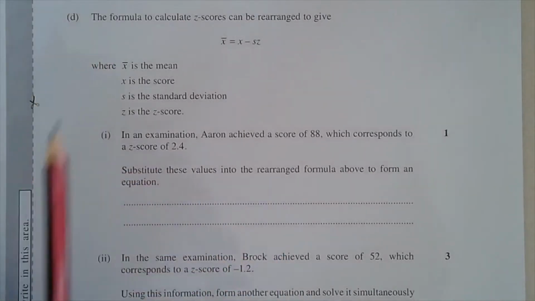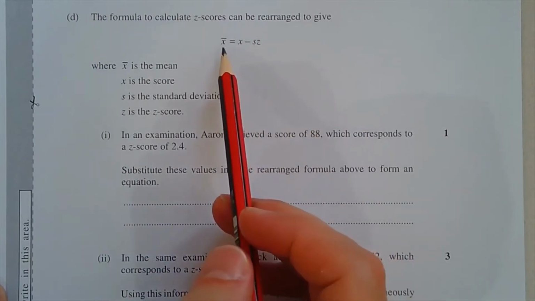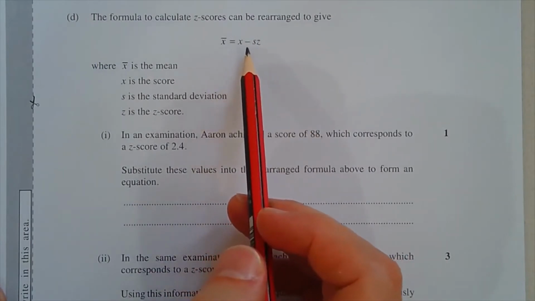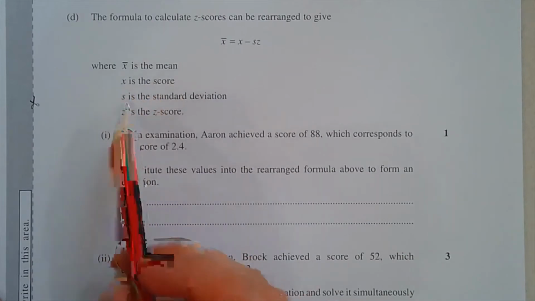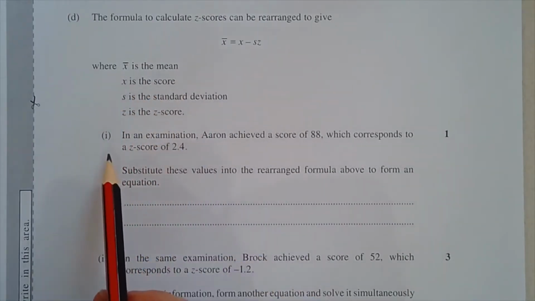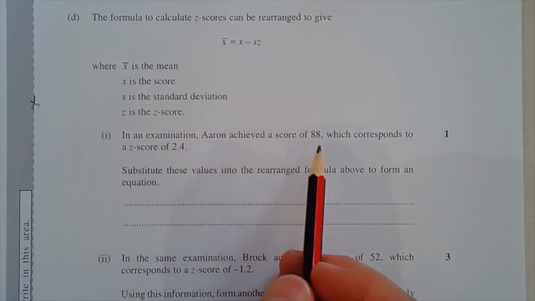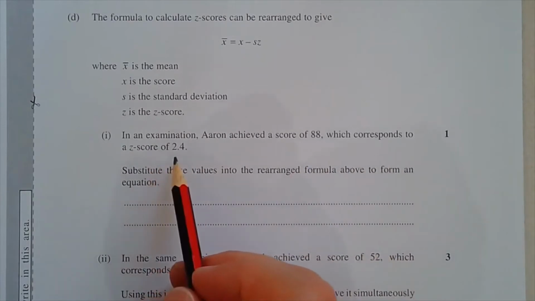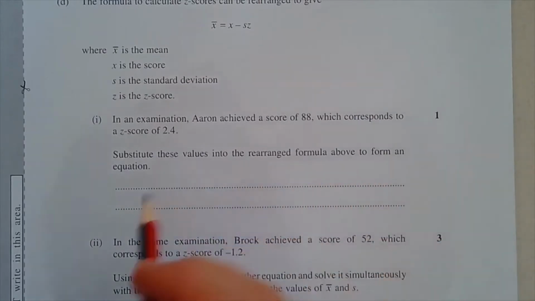Question 30D. The formula to calculate Z scores can be rearranged to give x bar equals x minus sz, where x bar is the mean, x is the score, s is the standard deviation, and z is the Z score. Part 1. In an examination, Aaron achieved a score of 88, which corresponds to a Z-score of 2.4. Substitute these values into the rearranged formula above to form an equation.